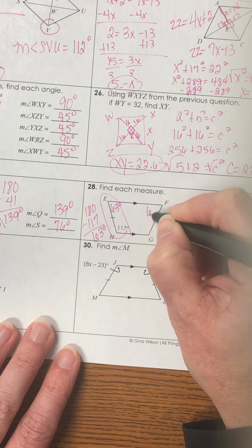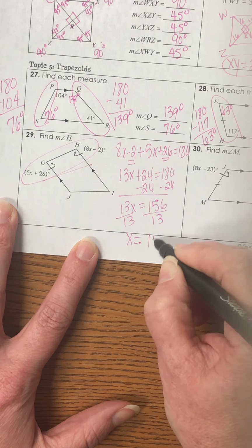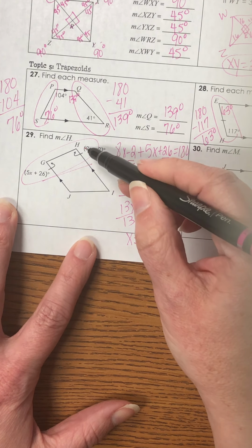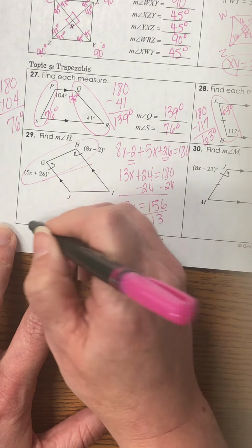And now let's solve for x. Subtract 24 from both sides, and you'll get 13x is 156. Divide both sides by 13 to get x equals 12. We're looking for angle H, so the measure of angle H is going to be 8 times x, which we now know to be 12, minus 2, or 96 minus 2, which is going to be 94 degrees.